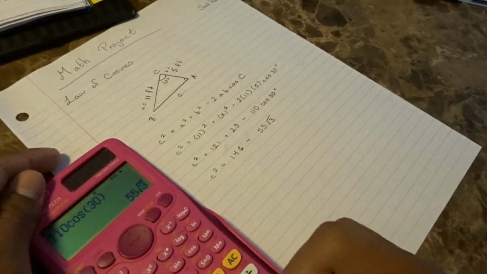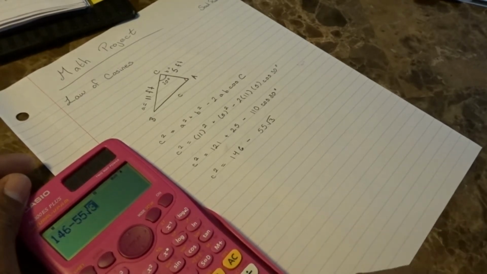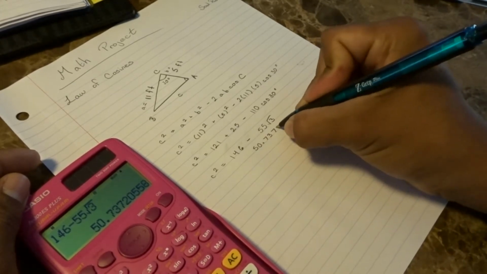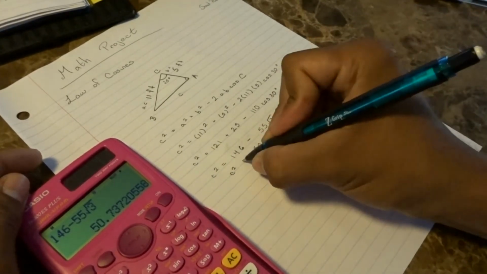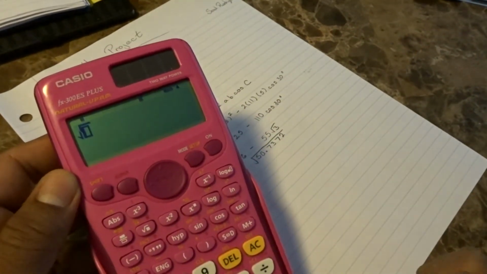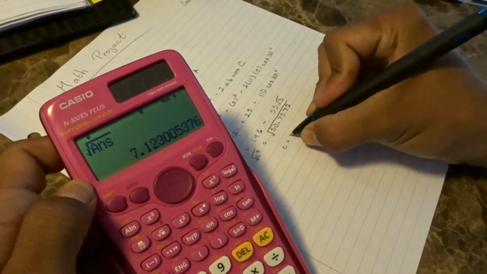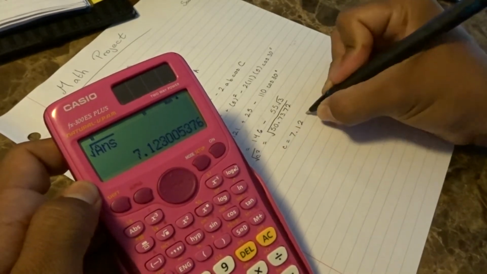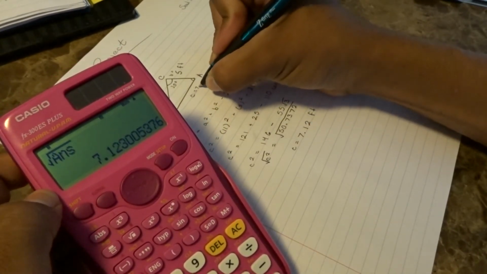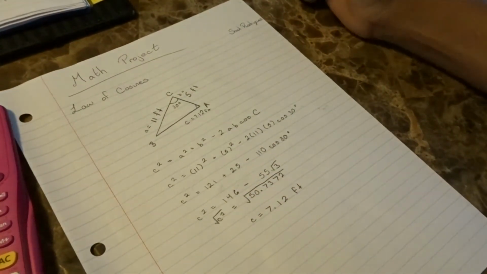So we do that math. 146 minus 55 square root of 3 is equal to 50.7372. C squared is equal. Okay, so we take the square root of that, just leave it in your calculator as is. That way you get an exact answer, and we have C is equal to 7.12 feet. So that is going to be the flower bed.